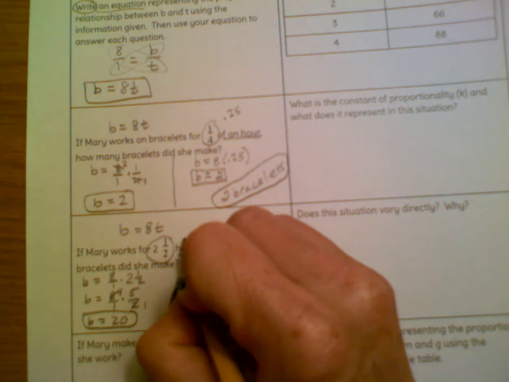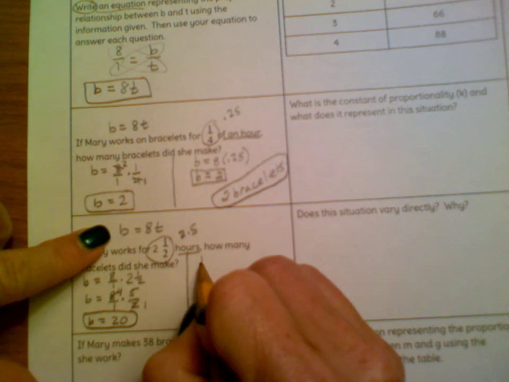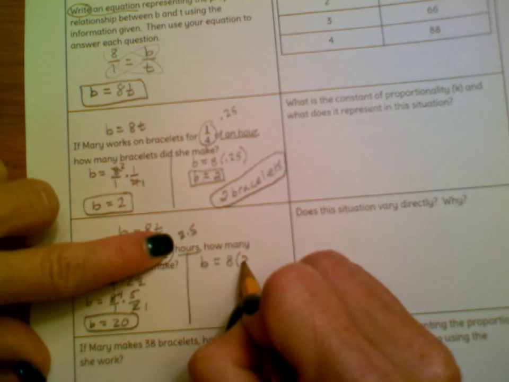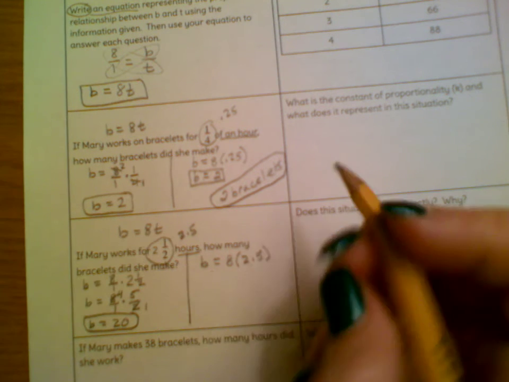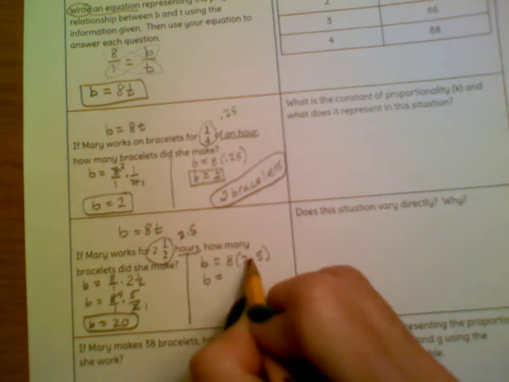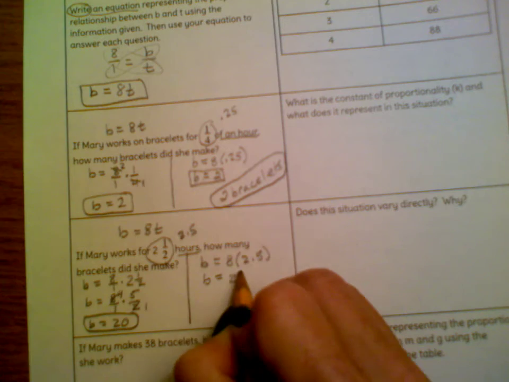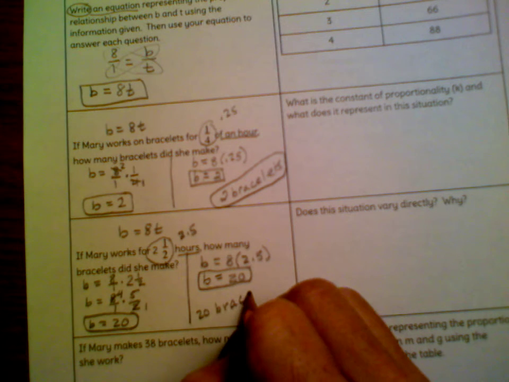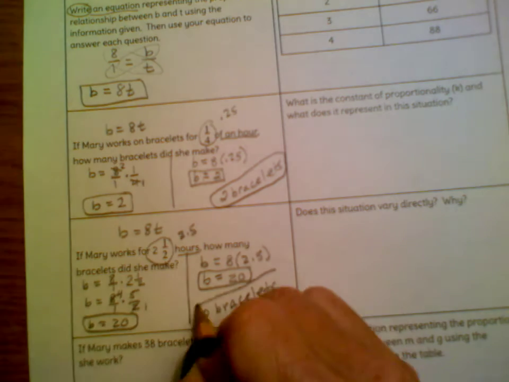Now I can simplify. 2 goes into 2 once, 2 goes into 8 4 times, and I get B equals 20. If I don't like fractions, I'm going to use 2.5 as a decimal. So I'm still saying B equals 8, and instead of T, I'm going to use the decimal equivalent, 2.5. When I take 8 times 2.5, I get 20. So there would be 20 bracelets. Here's my answer.